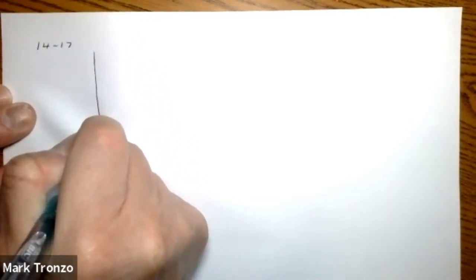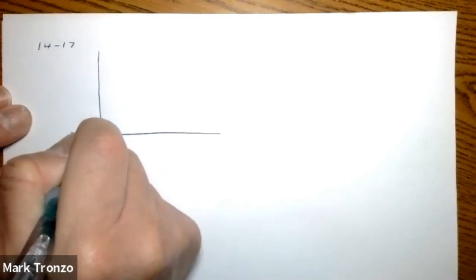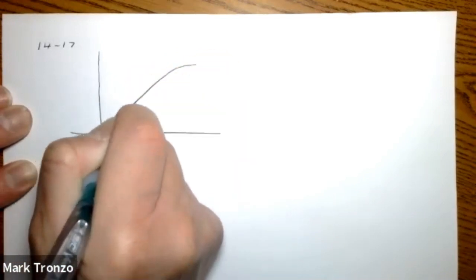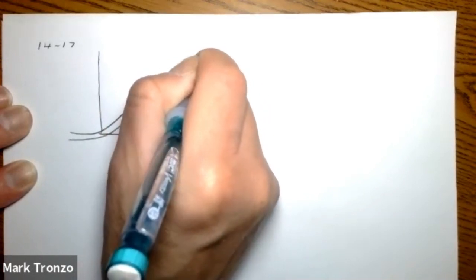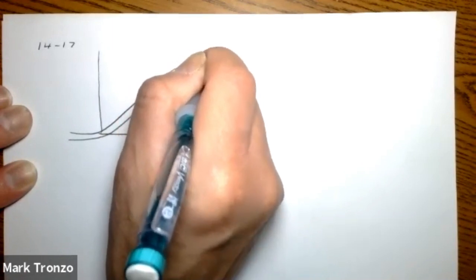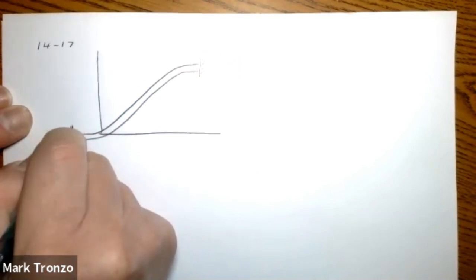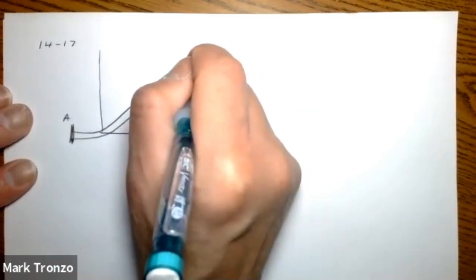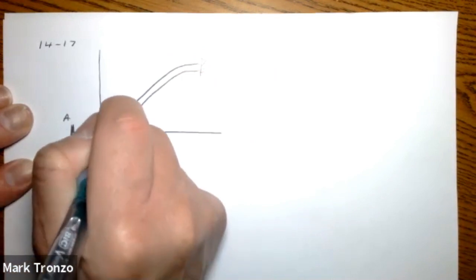And so again, we have a picture, something like this. We've got some kind of a curved rod going up here. And so starting at A up here, then there's a collar along here.